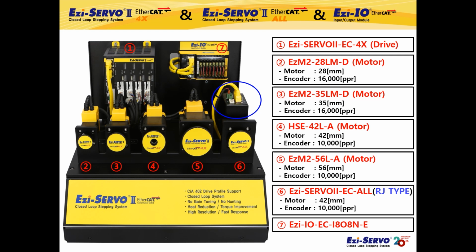Next is the EtherCAT 5-axis demonstration. As explained earlier, you can see that a 28 mm motor, a 35 mm motor, a 42 mm hollow shaft motor with high-resolution encoder, and a 56 mm motor are connected to the Ezi-SERVO II EtherCAT 4X, a 4-axis drive product of a closed-loop stepping system.